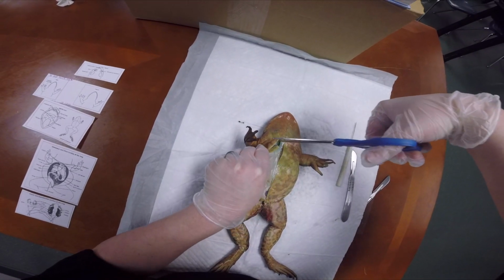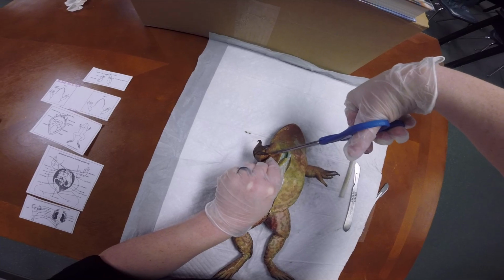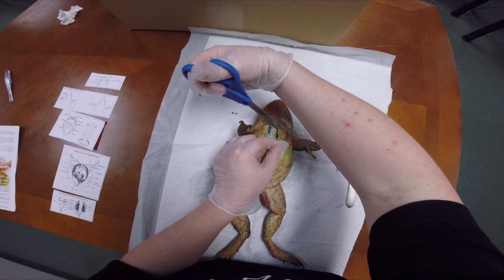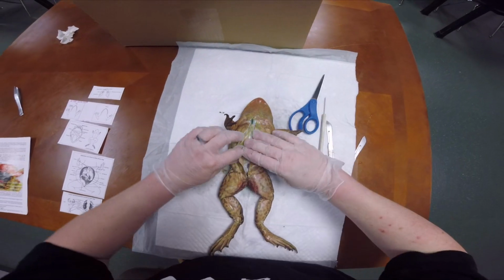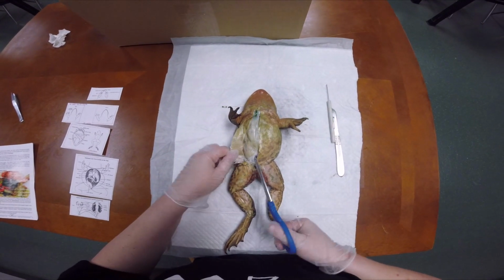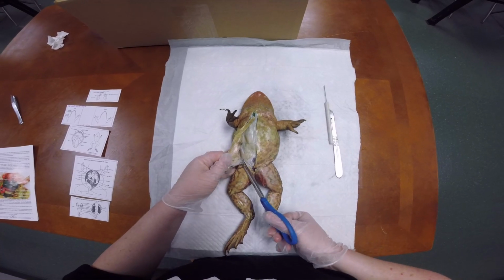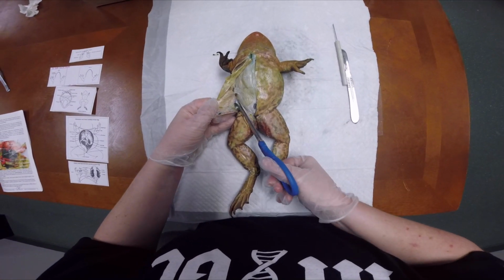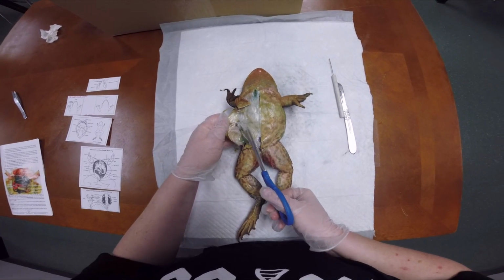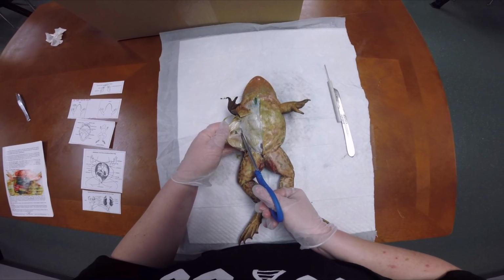So we're going to make him a little vest, him or her, a little vest. Okay, so then you got that muscle wall you got to go through. So I'm going to have to do some extra trimming. Trim, trim, trim.